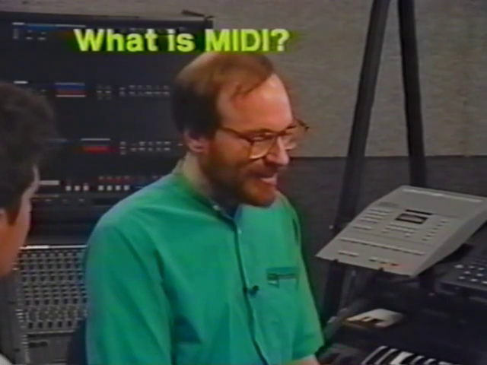MIDI is a computer language that expresses musical concepts, musical performance data, the status of a musical instrument in numeric terms. In other words, everything that you do is translated into numbers. Now, a lot of people at this point wonder, what do numbers have to do with an artistic experience? We're talking about feeling and grooves, and you're talking about the square root of pi or something, right?